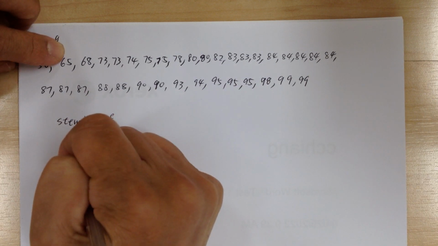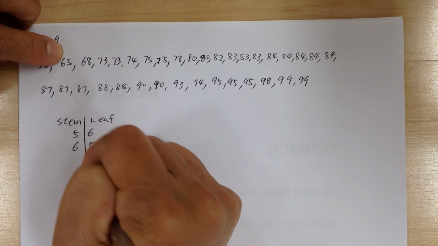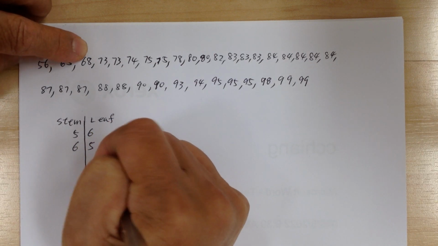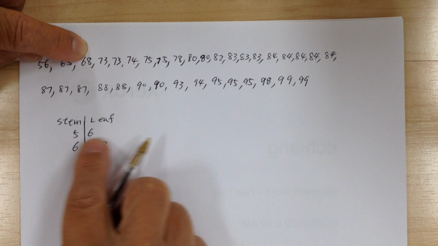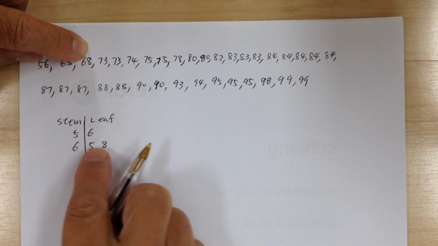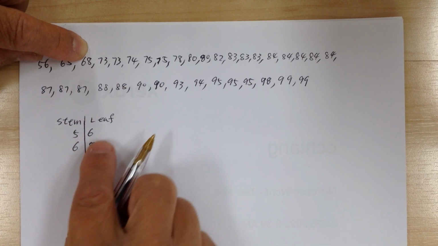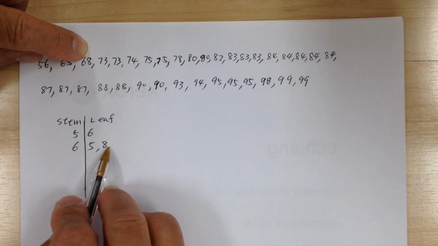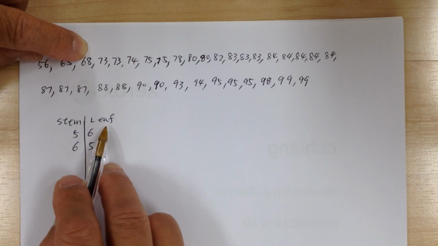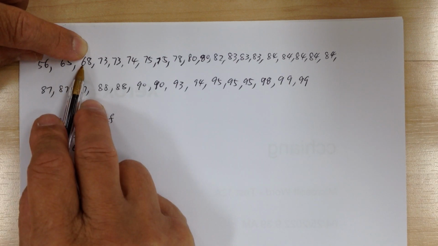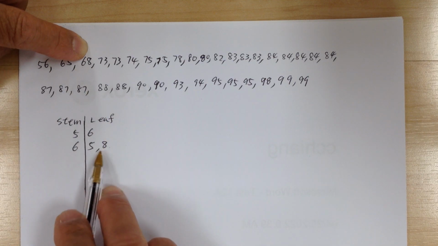Now the next one, the 60s, you got 65 and 68. See that? That's how you write it. This is the 10th digit, this is the unit digit, and so this is 65, 68. So this is how the stem and leaf work. The first digit is your stem, and the second digit is your leaf.